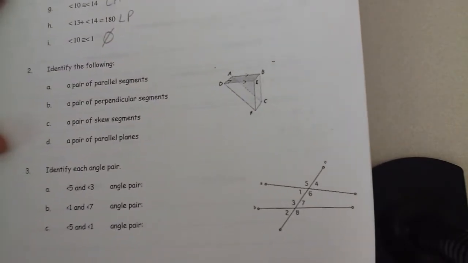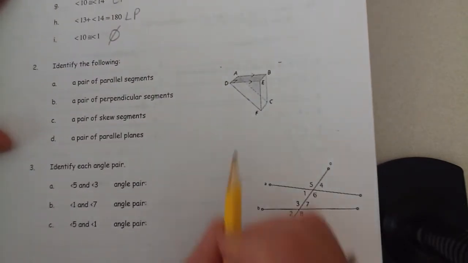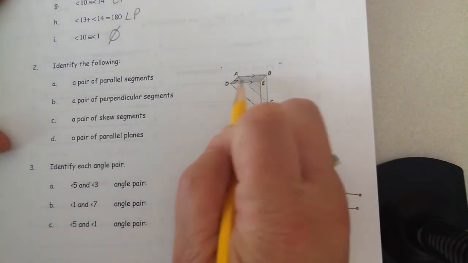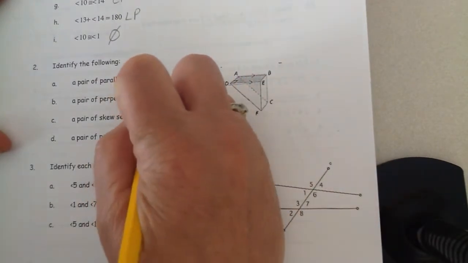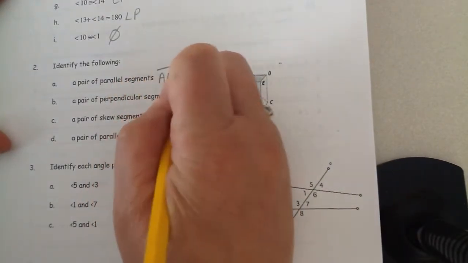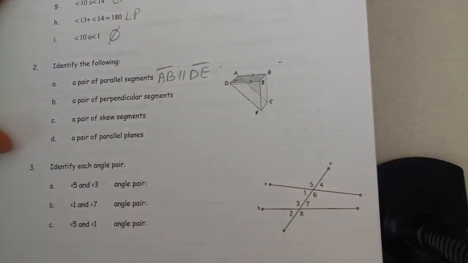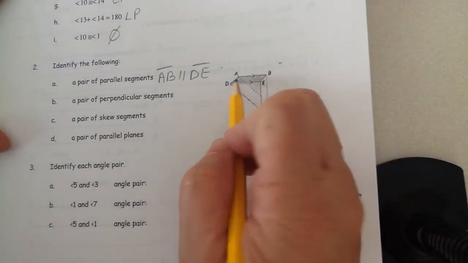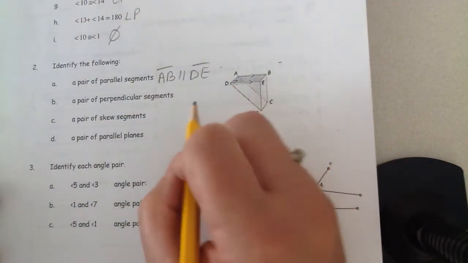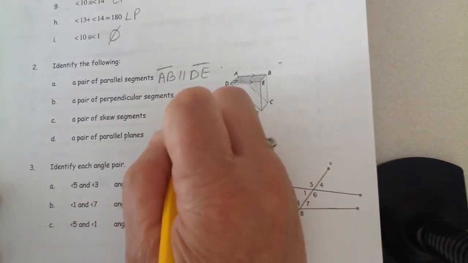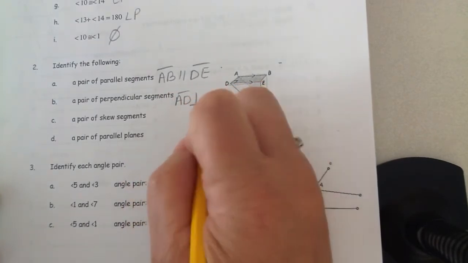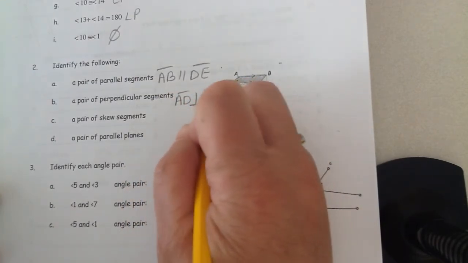Question 2, parallel segments. You can have a bunch of different options here. I'm going to pick AB and DE. AB is parallel to DE. Perpendicular segments, right here. AD, that's our symbol for perpendicular, and DE.